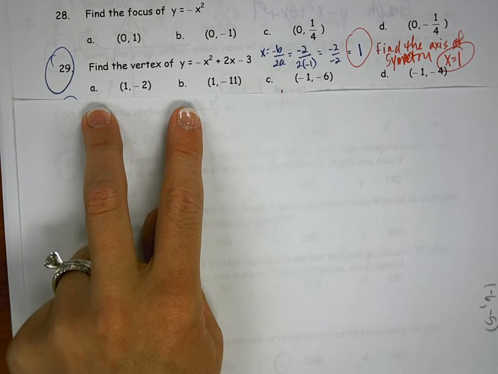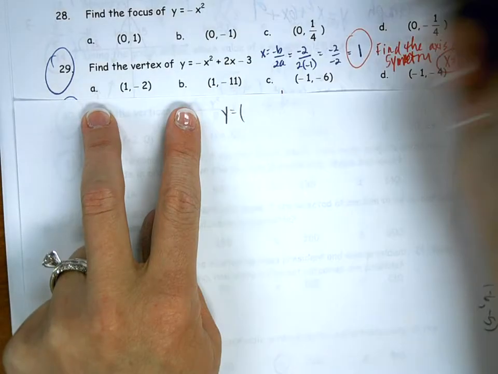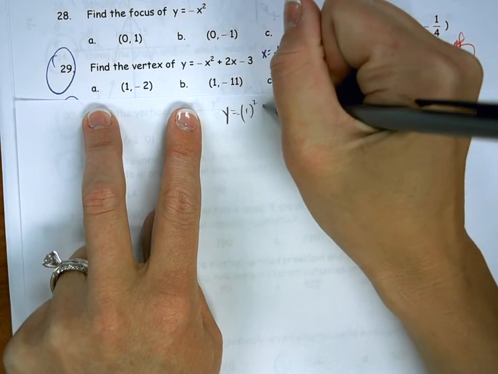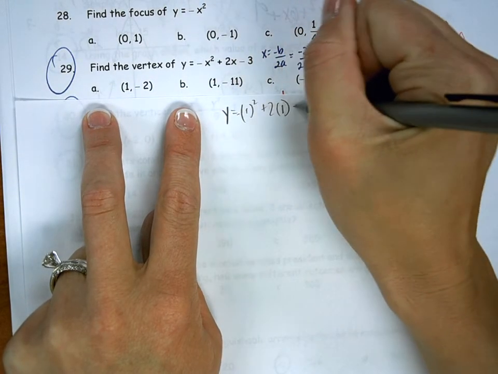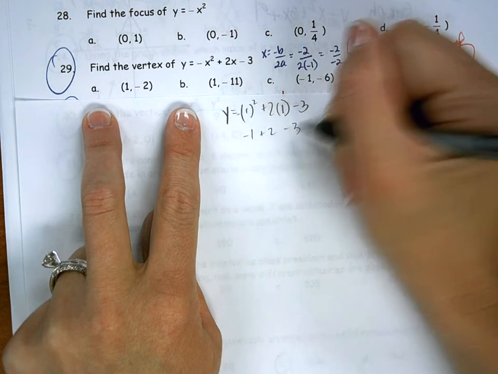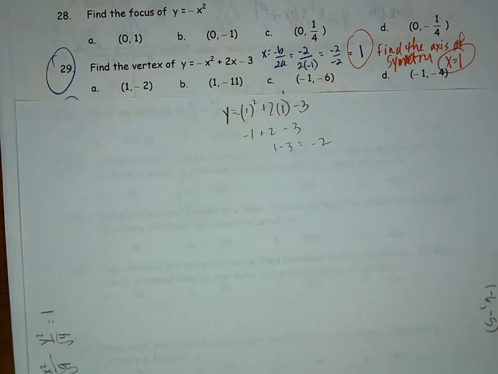How can I find what my y value is? Plug it back in. So I'm going to go y equals, and then we have negative 1 squared plus 2 times 1 minus 3. So I end up getting negative 1 plus 2 minus 3, which is 1 minus 3, which is negative 2. So the answer is A.